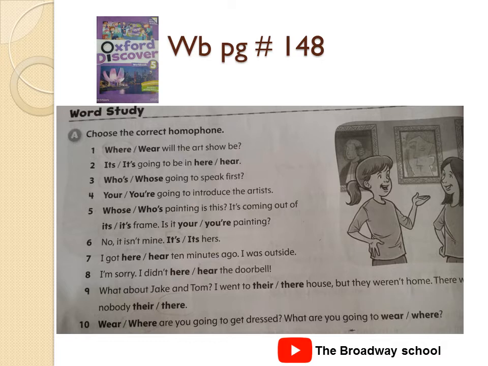Next is: it's going to be in here. Yes. The whole exercise is quite easy. You can do it by yourself.